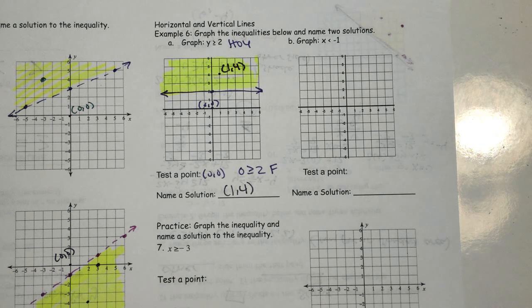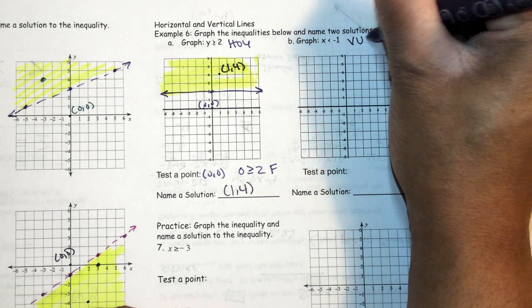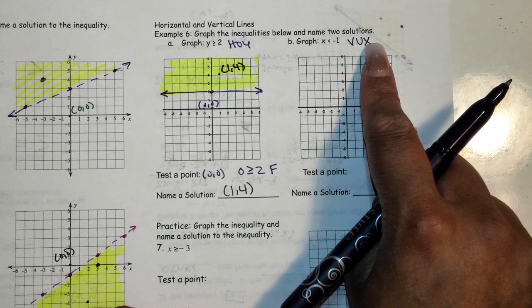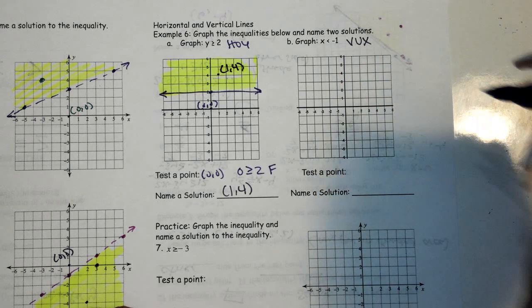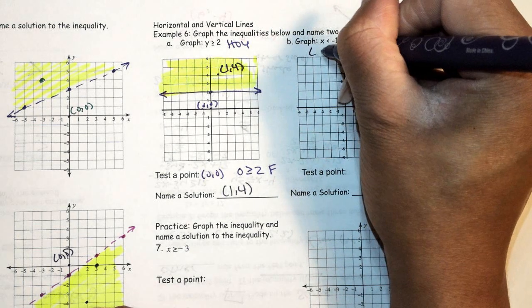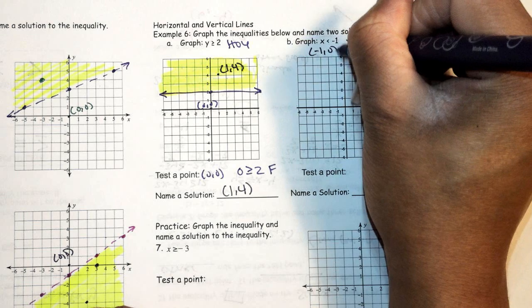Now if we're looking at B, it says graph x is less than -1. Remember, this is a vertical line because it has x equals, our slope is undefined, and we have a vertical line at our x-intercept, which is going to be at -1, 0.